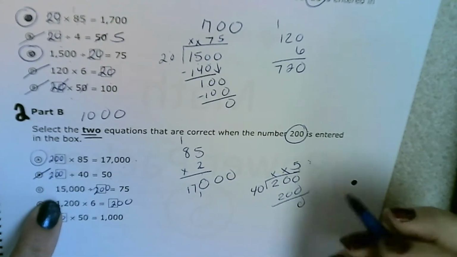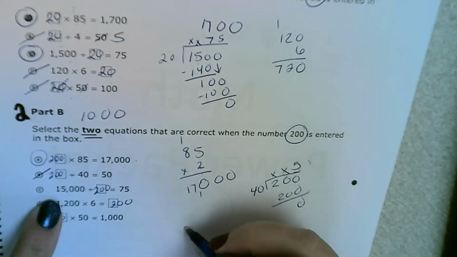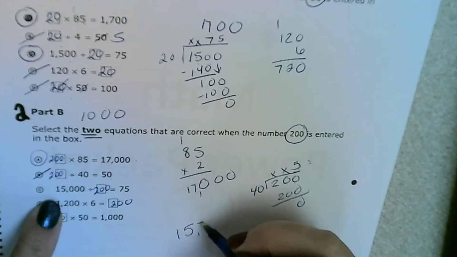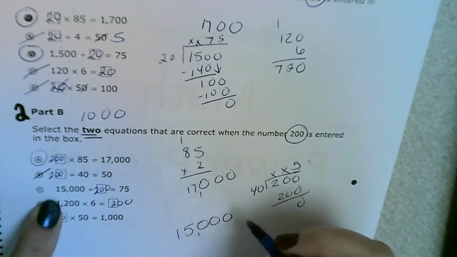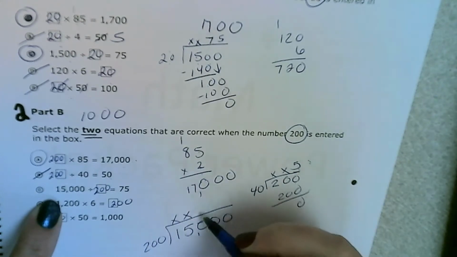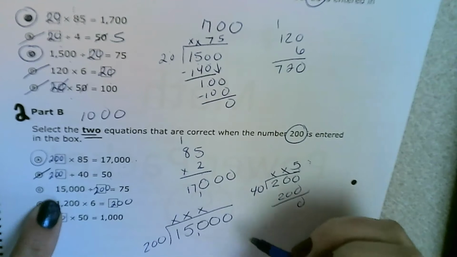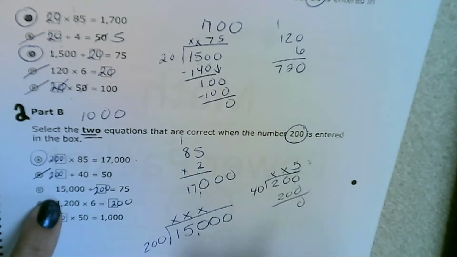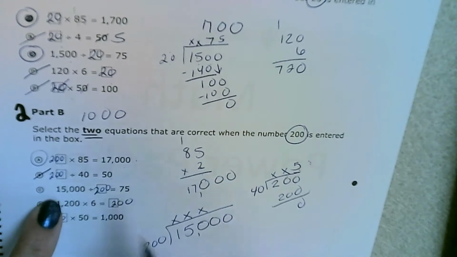Number 2C. 15,000 divided by 200. Can't go into 1. It cannot go into 15. It cannot go into 150. All right, and again, just to make it easy, I'm going to use its answer.